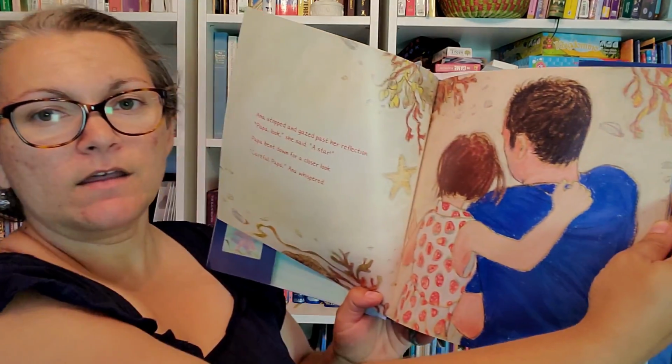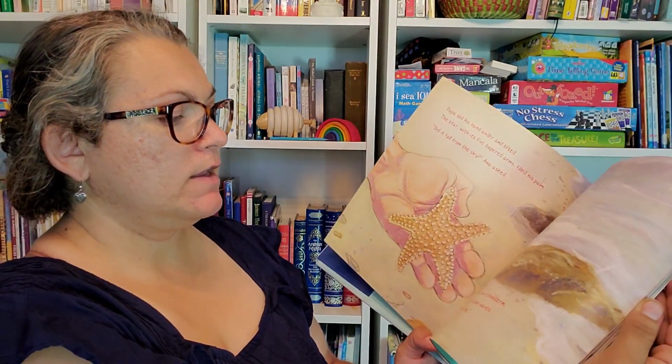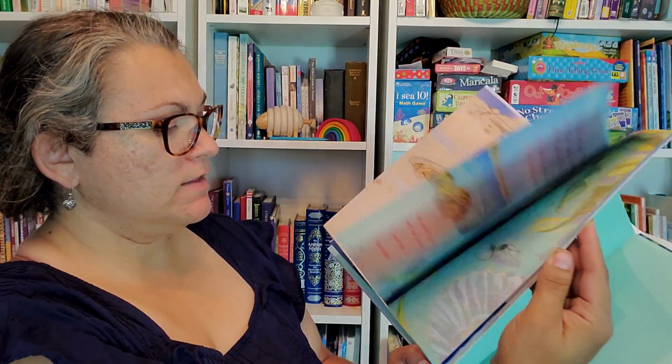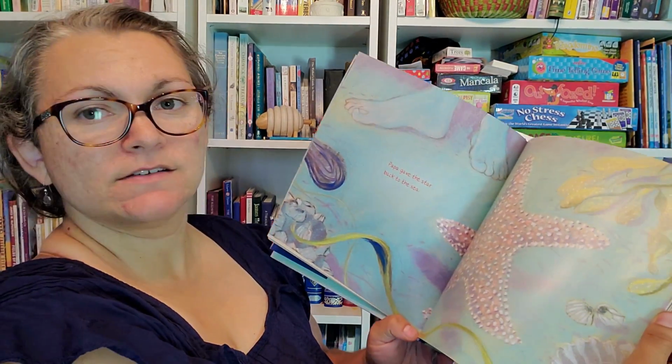And then I have Anna and the Sea Star, which is just a nice picture book about Anna and her family. And they do talk about sea stars.